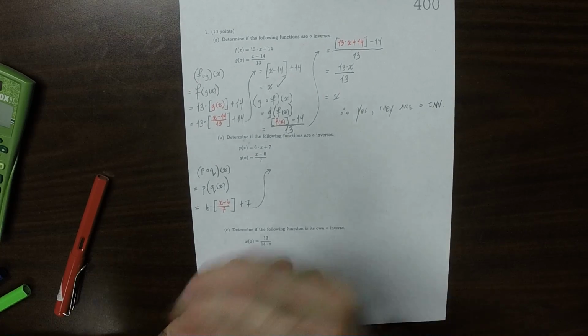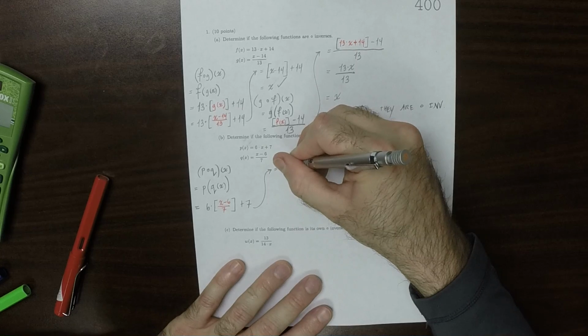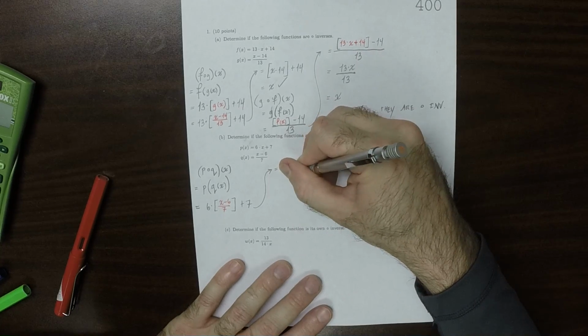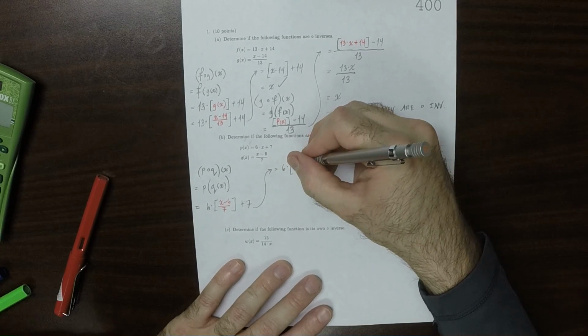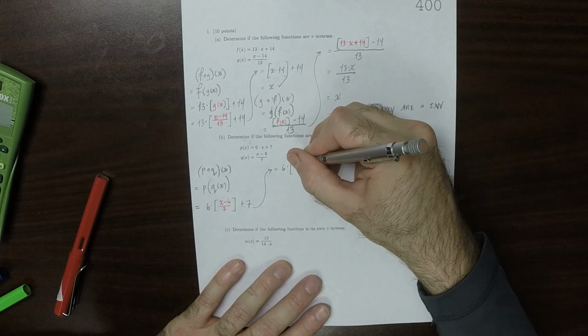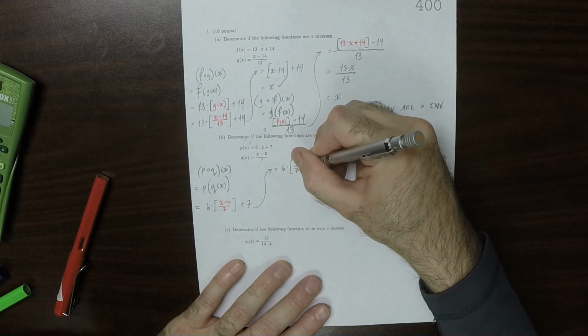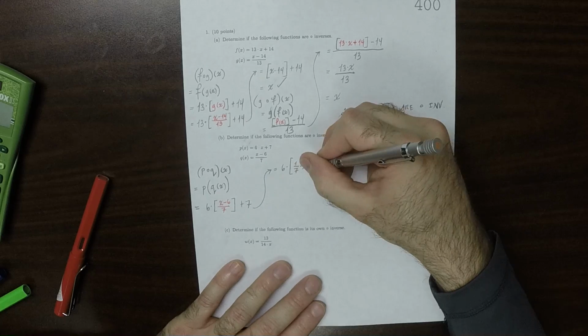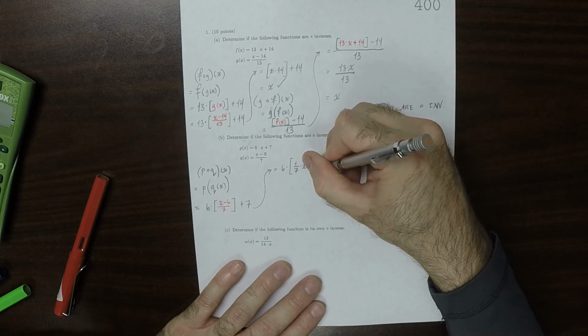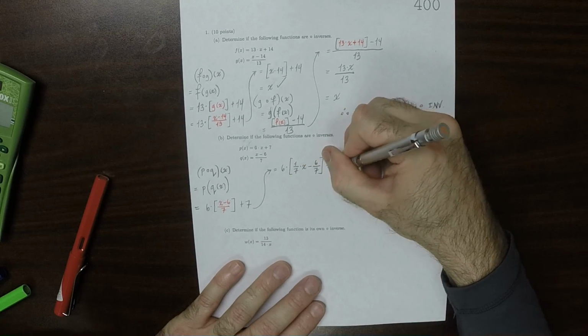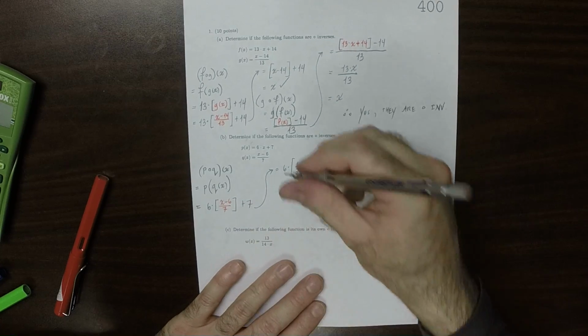So you could write it like this: 6 multiplied by, say, 1/7 times x minus 6 over 7, and then plus 7. So that's dividing the 7 in.